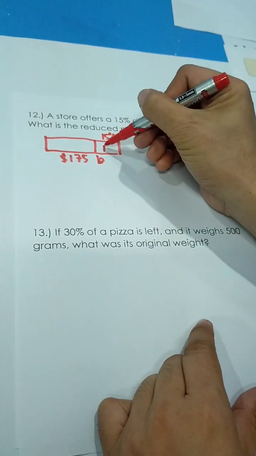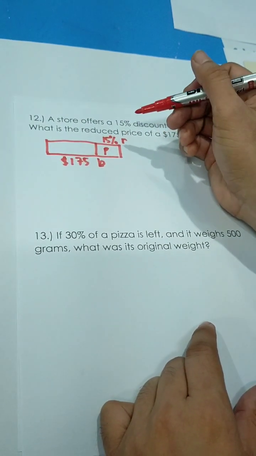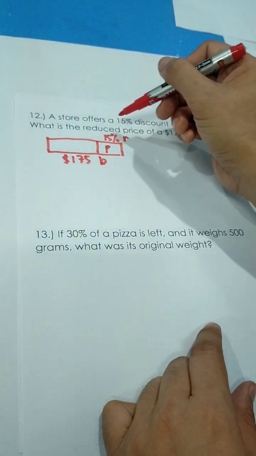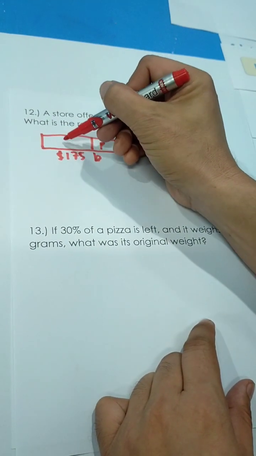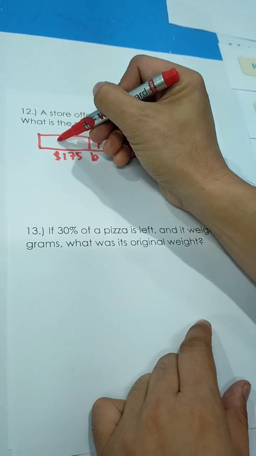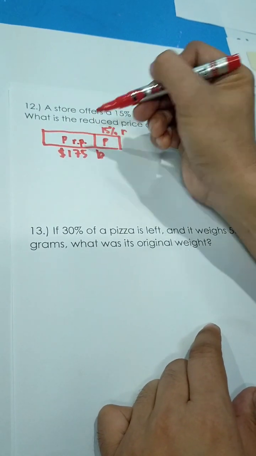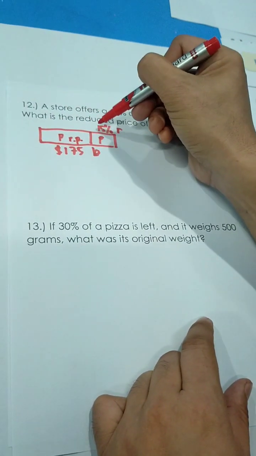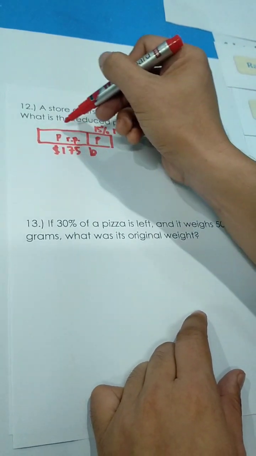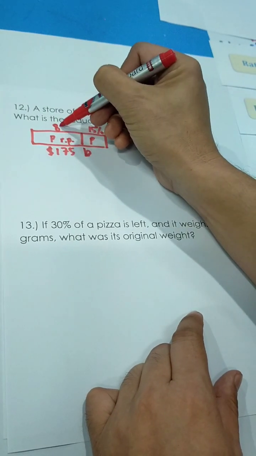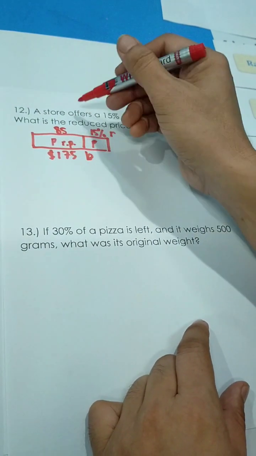And this is the discount percentage. The reduced price is this one. This is another percentage as well for the reduced price. And since this is 15%, the reduced price is 85% of the original value.